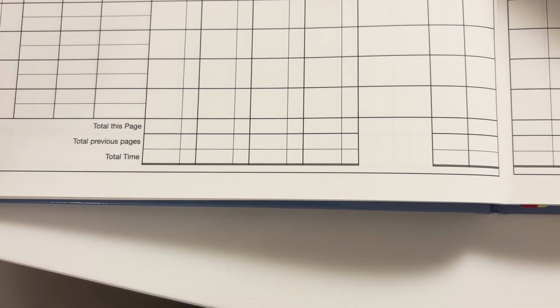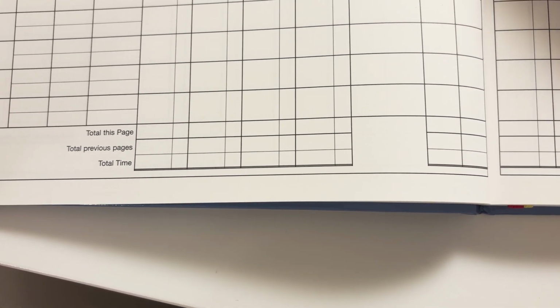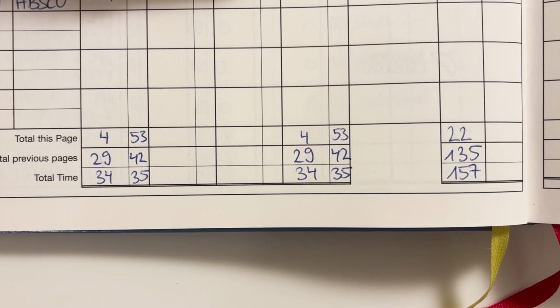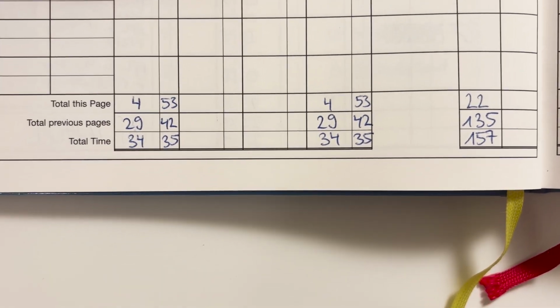Now, once you've filled an entire page of your logbook, the time comes to sum up all of the columns. First, sum up the times on this page to get a total for that page. Then you write this down in this first row where it says total this page, again for every column where you've written something. Once you did that, you also count the total of all of the previous pages in every column where you have something written.